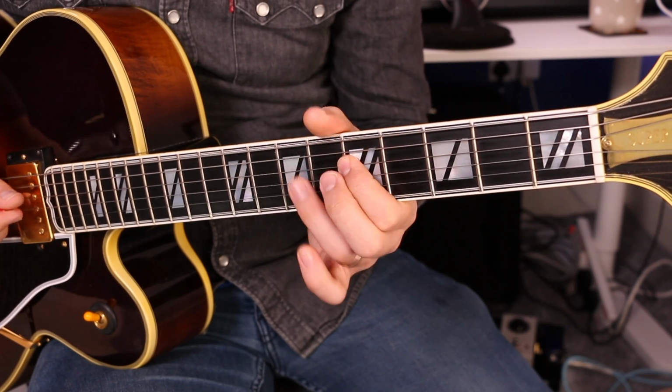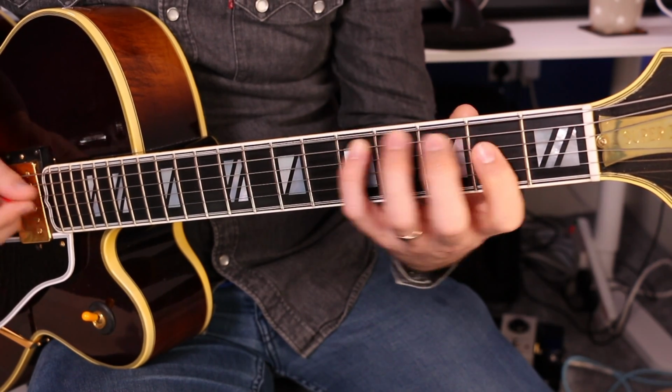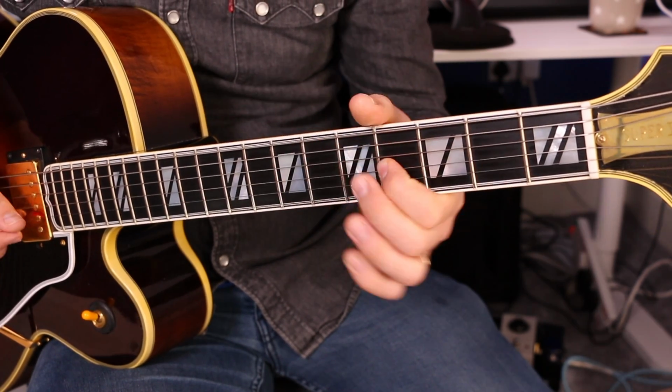Where the 5th is a G, the 6th is an A, and the B is the 7th. 1, 2, 3, 4, 5, 6, 7, back to root. So knowing this makes it much easier to play in other keys. It also illustrates the importance of knowing your intervals and your major scales.